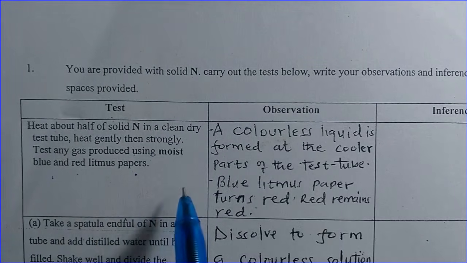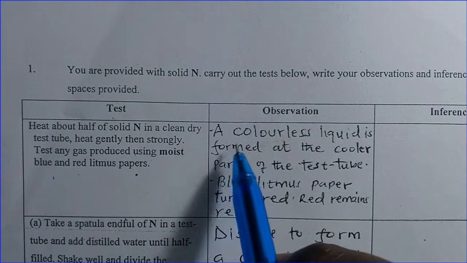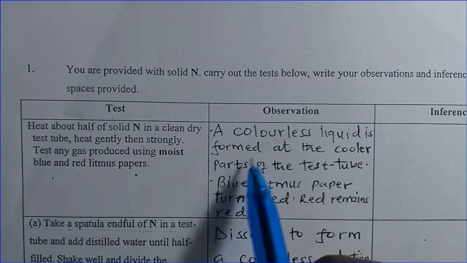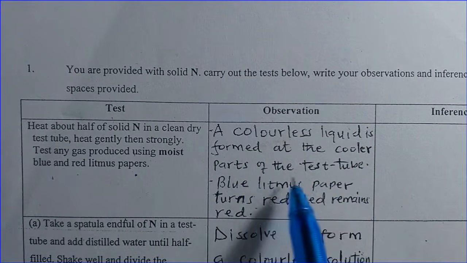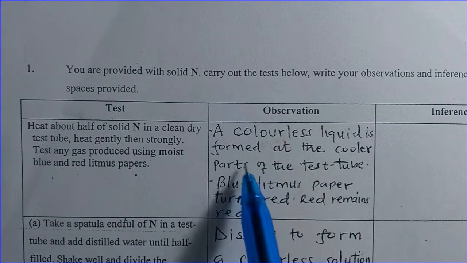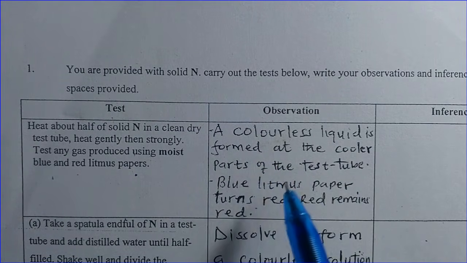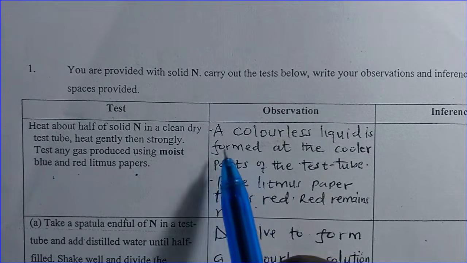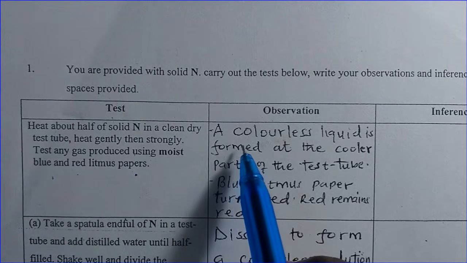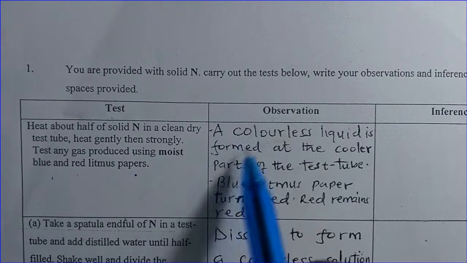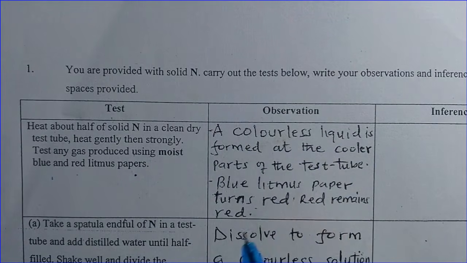That is a common test. You need to ignore the observation that is expected. A colorless liquid is formed. It is always expected that a colorless liquid is going to be formed at the cooler parts of the test tube. Do not say water is formed. Who told you this is water? Don't say the test tube sweats, that is not chemistry. So simply master this: a colorless liquid is formed. That is what we expect.